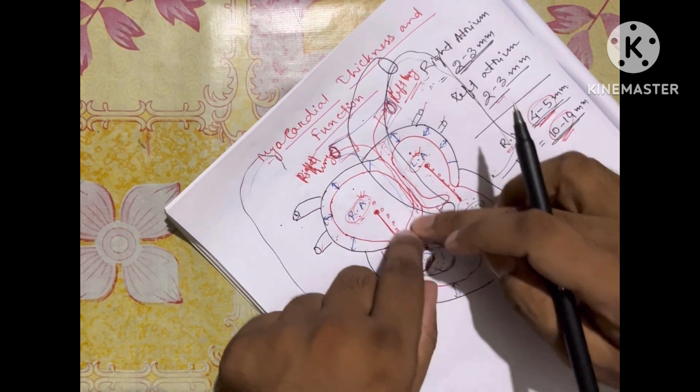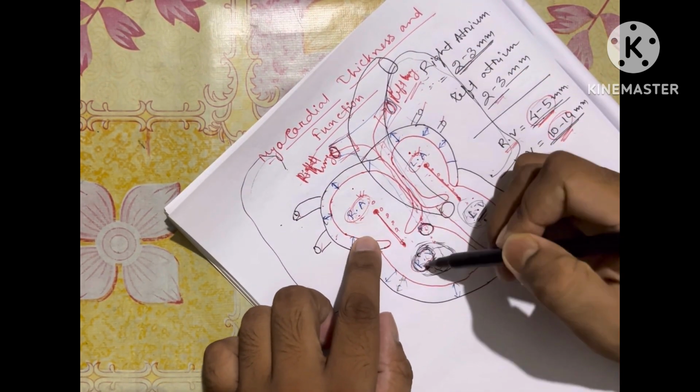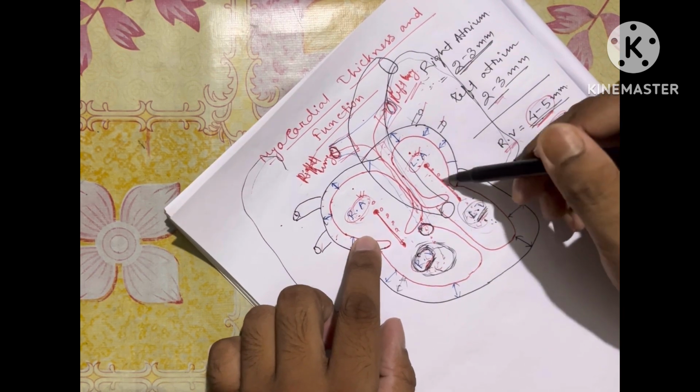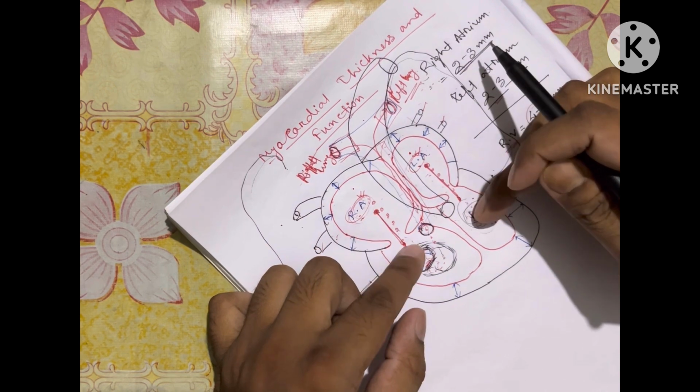All the content will travel a very short distance, just like from the right atrium to the right ventricle, or from the left atrium to the left ventricle, because there also the content travels a short distance.